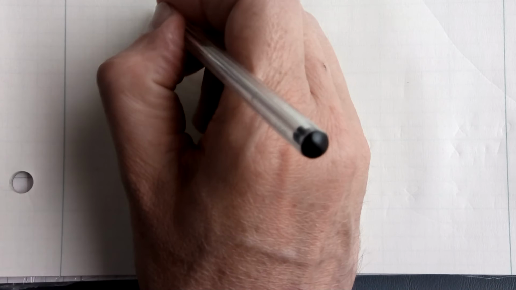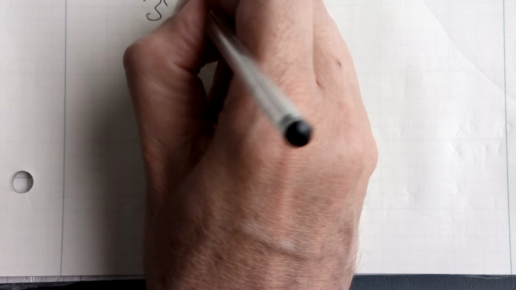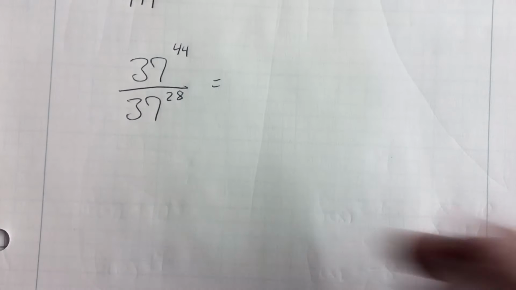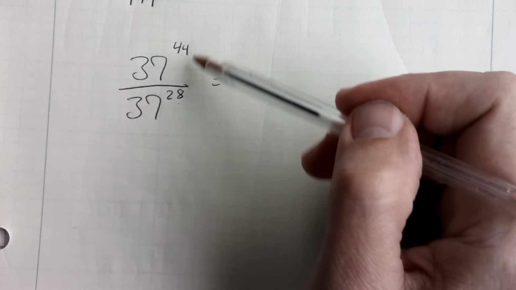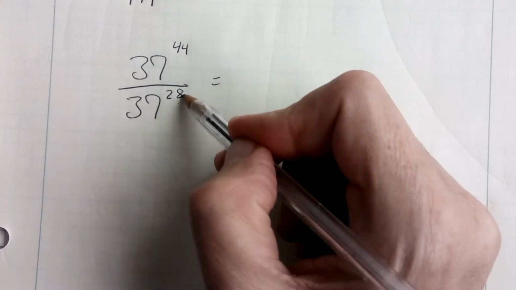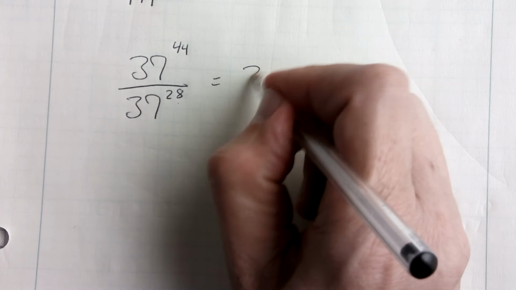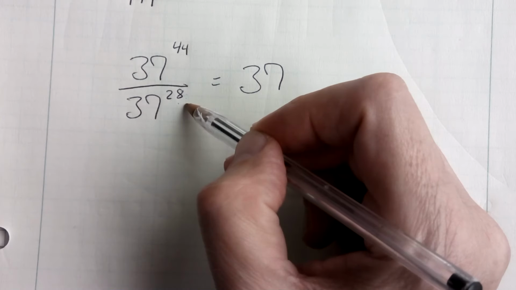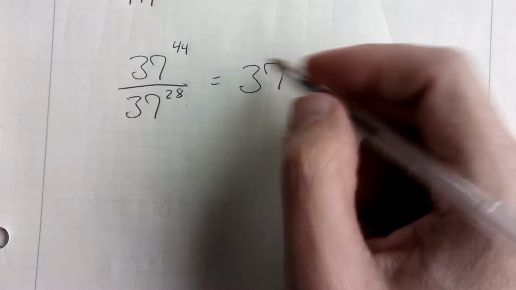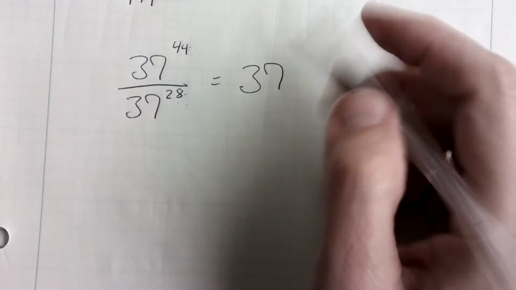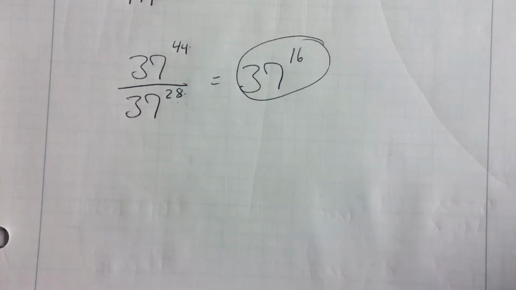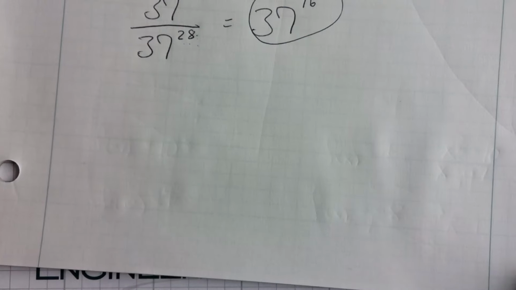So let's say I gave you 37 raised to the 44th power over 37 raised to the 28th power. The first thing I'm going to ask myself is which exponent is larger, the one on top or the one on bottom? Well, the one on top is larger, so I'm going to subtract the one on bottom, and I'm going to leave the 37 on top. There's going to be extra 37s on top. The 44 on top, we have 28 that cancel from these 44, leaving, 14 minus 8 is 6. That had to borrow from the 4. 3 minus 2 is 1. So it'll be 37 to the 16th power as your final reduced answer.